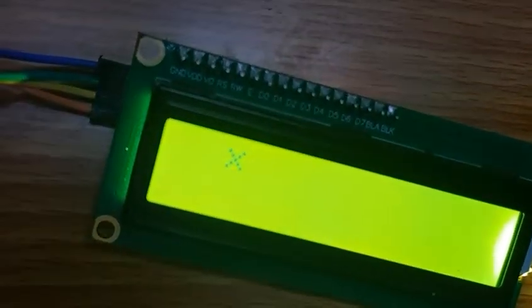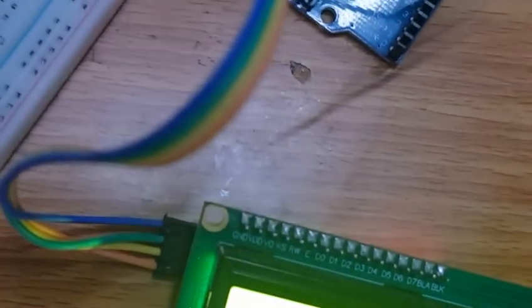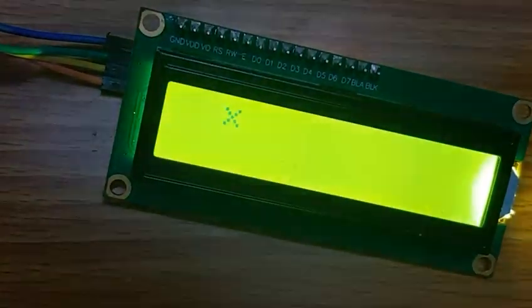So I press the down and it moved. I press the up, it moved. I press the left, it moved. And I press the right, it moved.